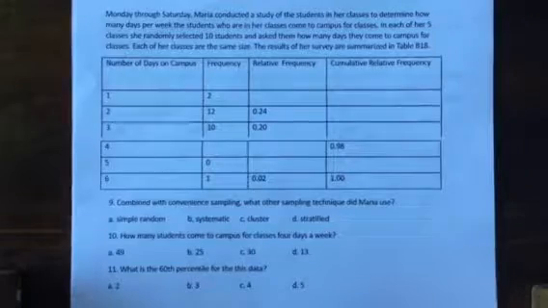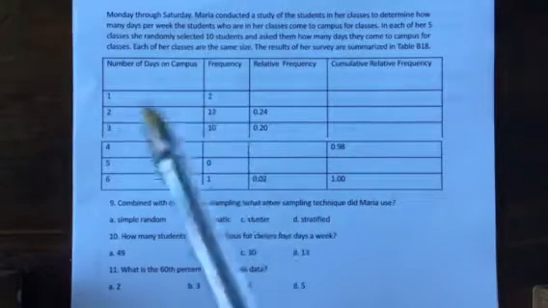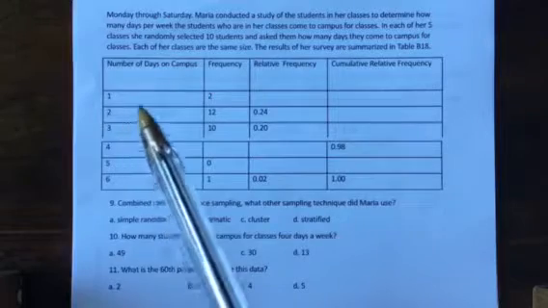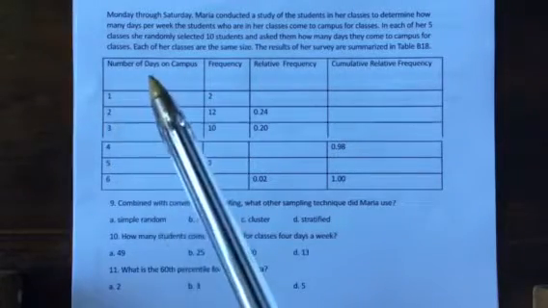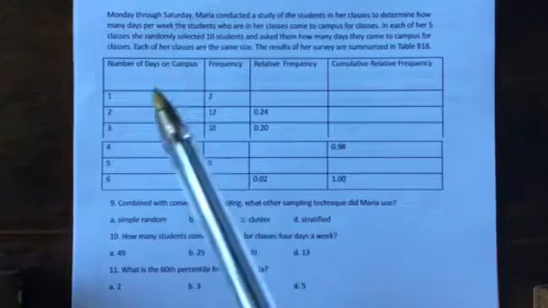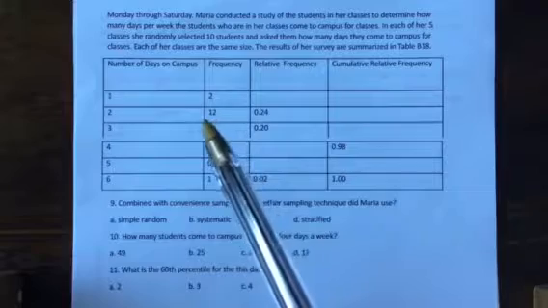And you can see that some students come to class only one day, and there are 2 students that come to classes one day. And second says students who come to campus 2 days in a week. There are 12 students, right?